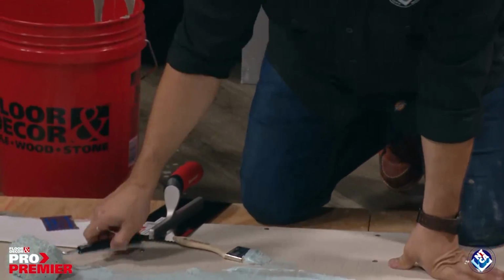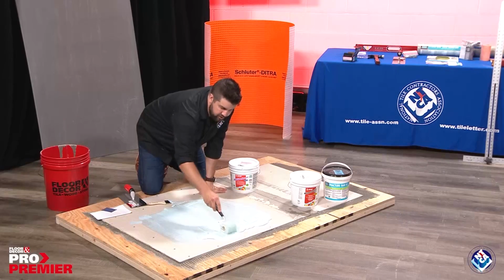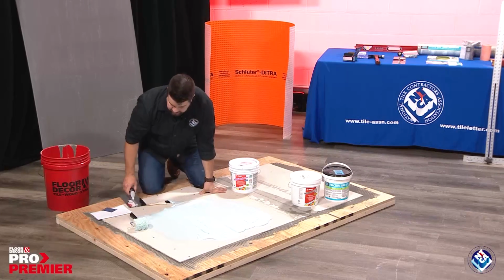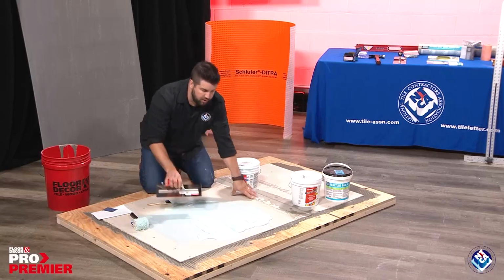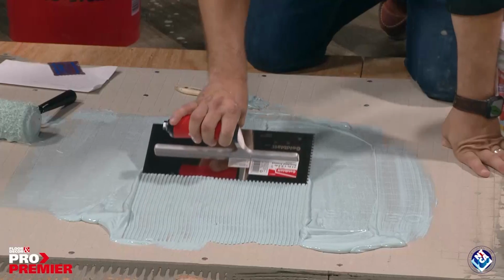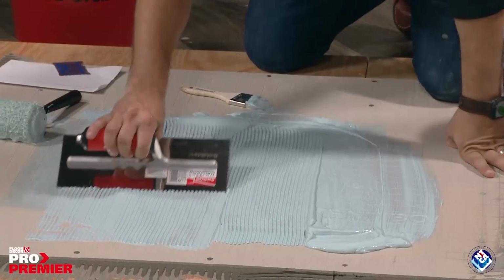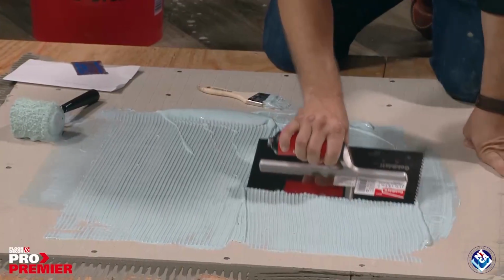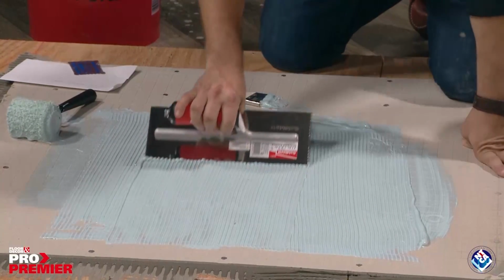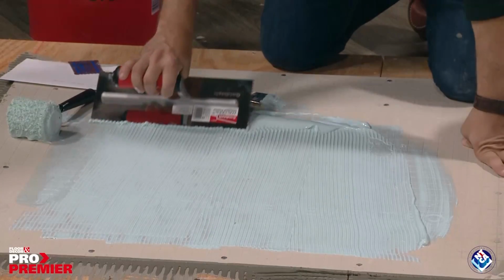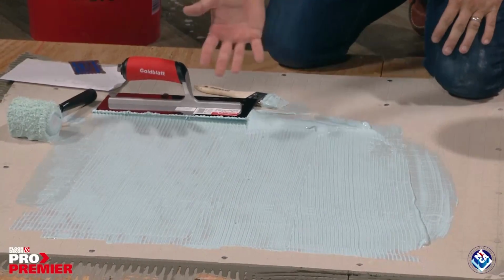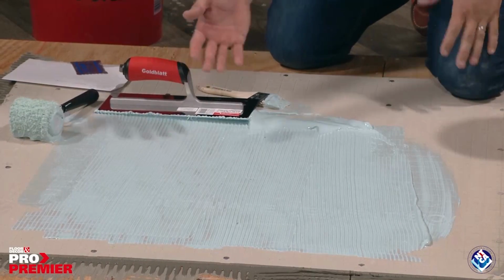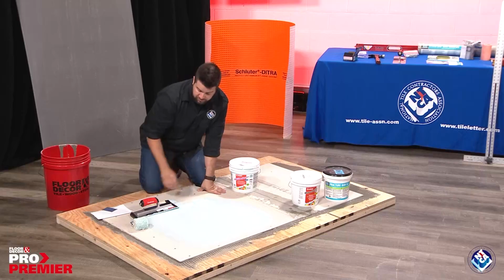So we could maybe start and spread out our material like this, but it's not a good way to get consistency. So I'm actually going to take a small trowel and we're going to comb this out. Well, now you can see I have consistency, but that's obviously not waterproof. It's not a crack isolation membrane because we have all of those grooves in there.